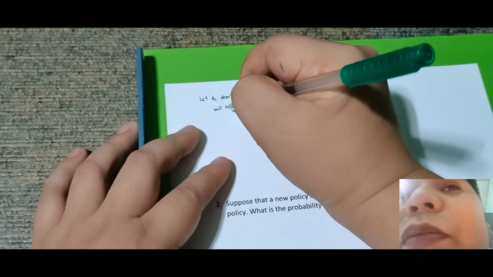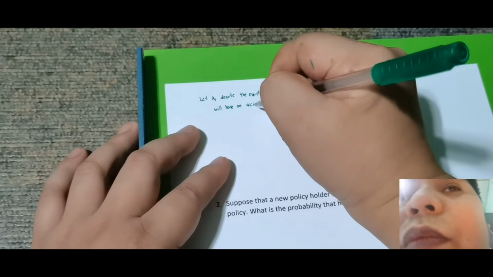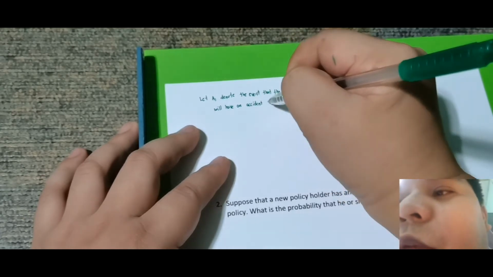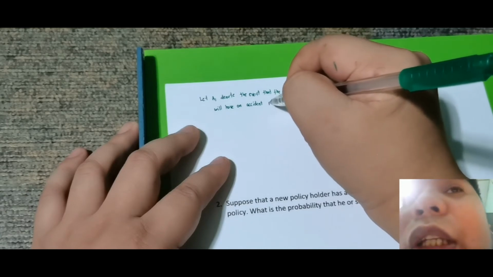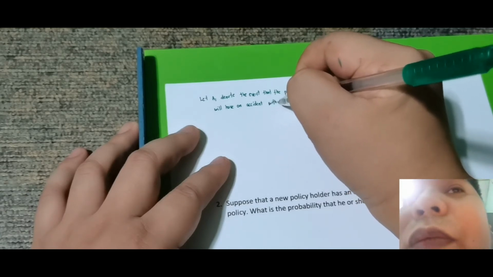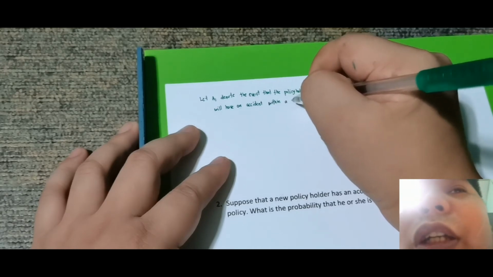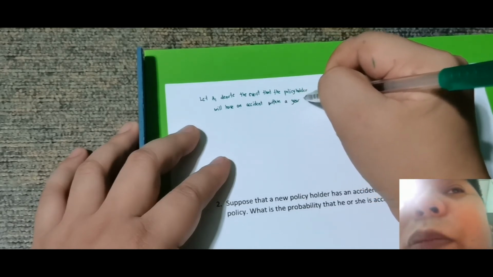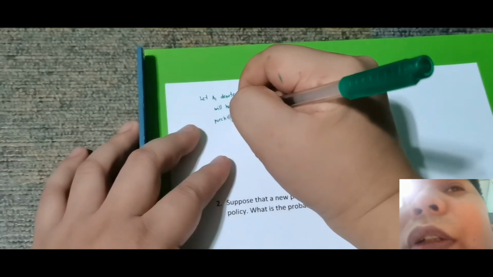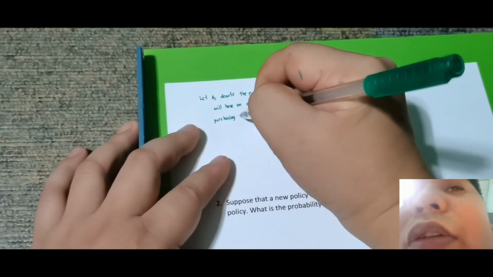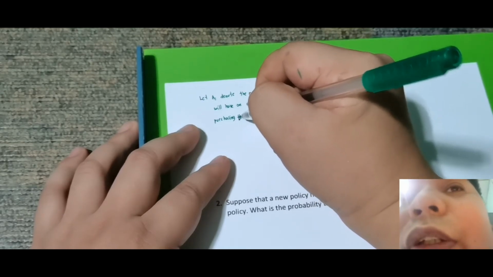Will have an accident within a year of purchasing policy. So medyo mahaba, sorry. So kailangan ko nang lagay purchasing the policy rather.